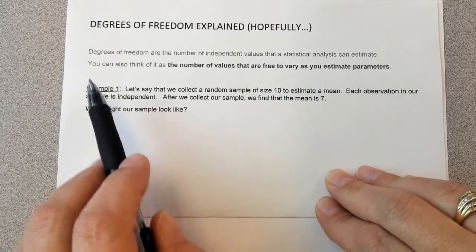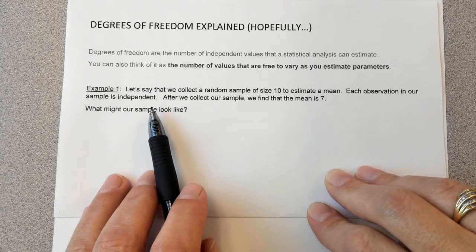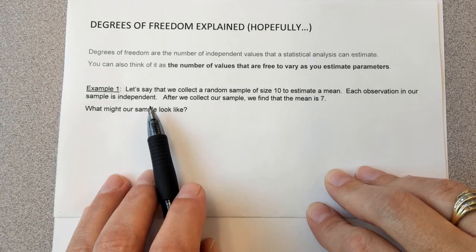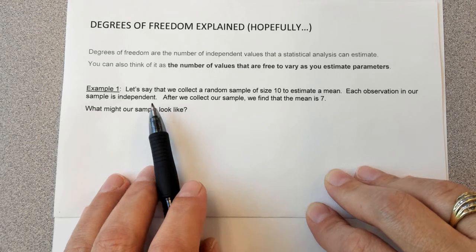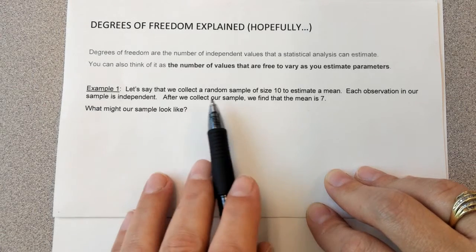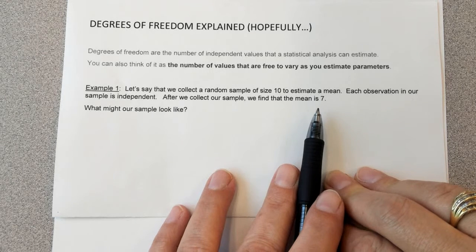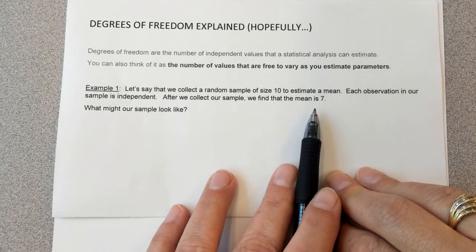Each observation in our sample is independent, so the weight of Easter bunny number 1 is independent of the weight of Easter bunny number 2, which is independent of the weight of Easter bunny number 3, and so on and so forth. Which should happen when you have a random sample. After we collect our sample, we find that the mean weight is 7 kilograms for an Easter bunny.